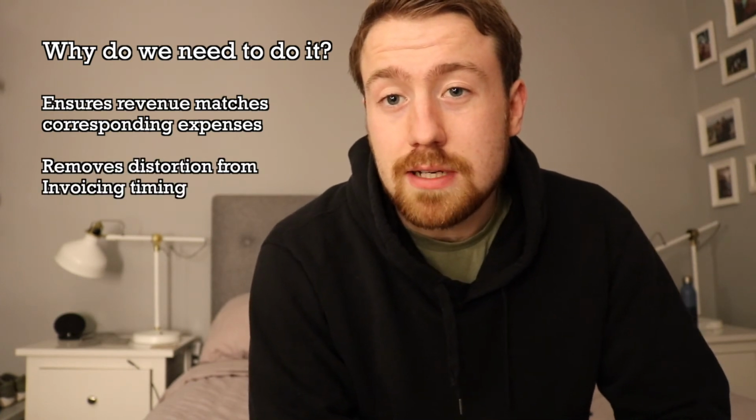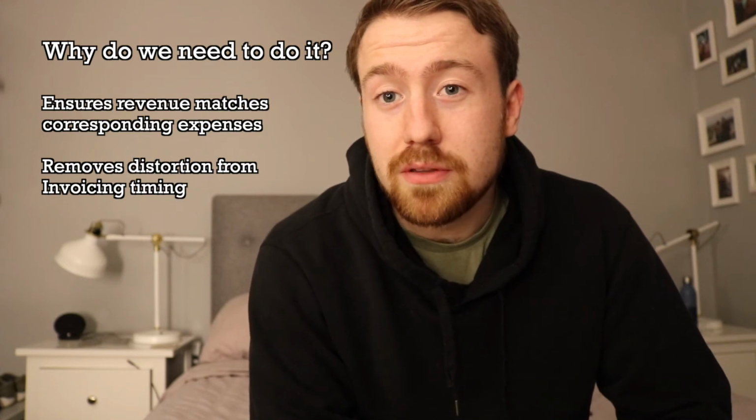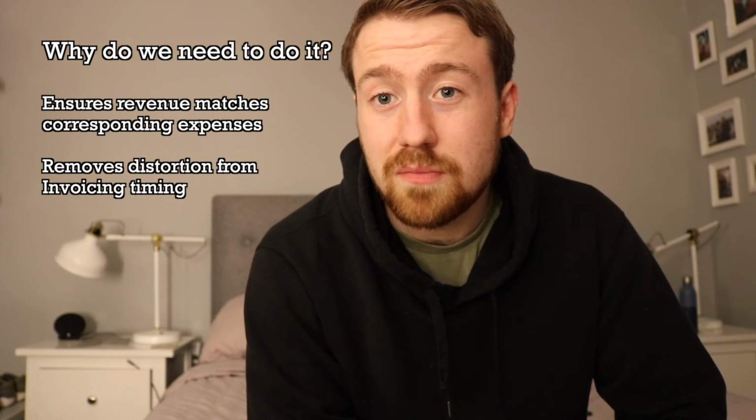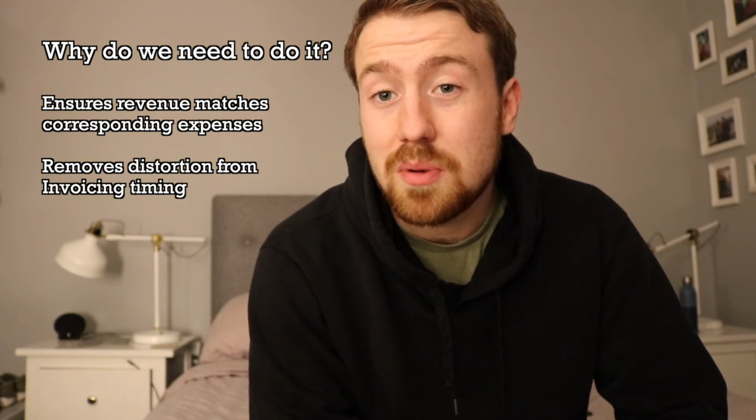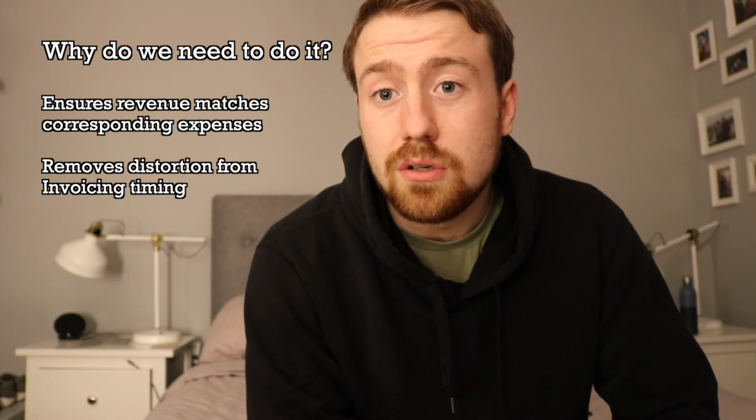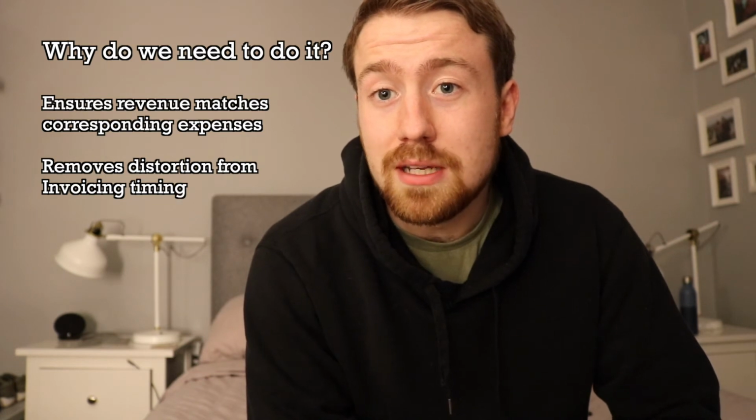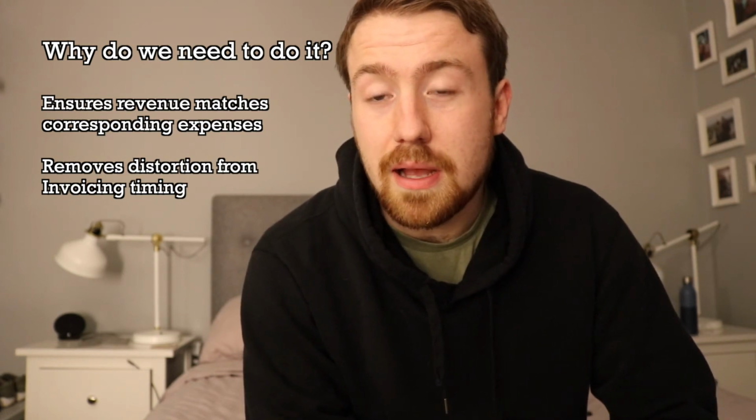So, using the rent example again, if you get 12 months of a cost up front in 1 month, you don't want to record all 12 months in 1 month. You want it split out across all of the months. Also, you might get billed in arrears, so you do something and then you're billed for it.